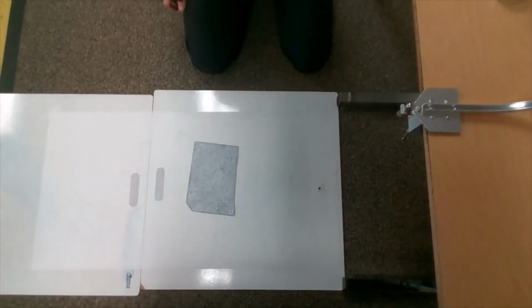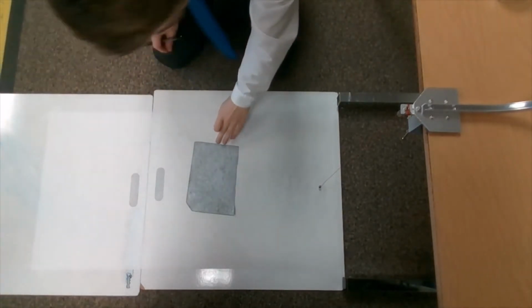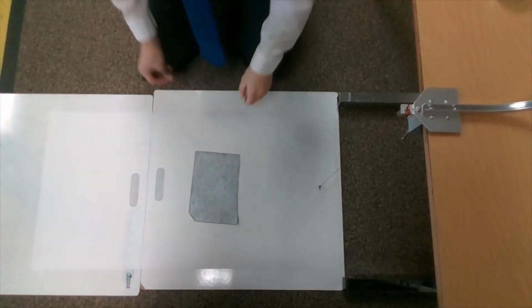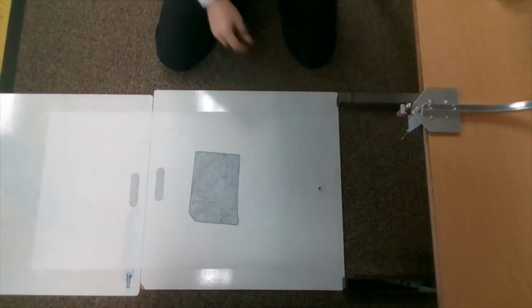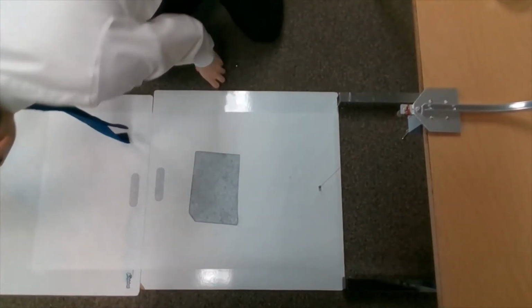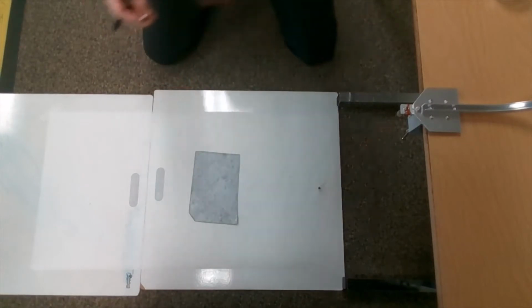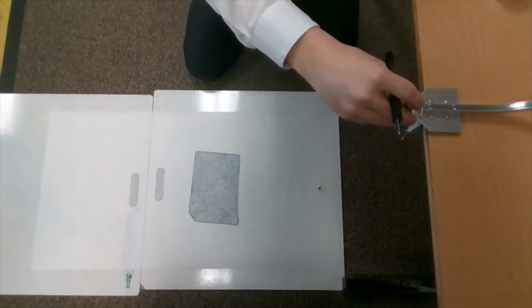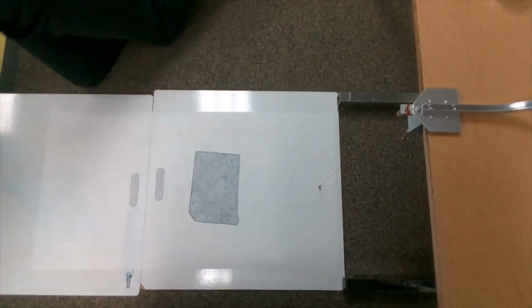So for my first trial, I let it go, and it lands, and it hits the carbon paper. I'm going to move that over just a bit to make sure I hit it. I'm going to reset. We're going to launch again for our second trial. Perfect. And then finally, for our third and final trial, put it on one more time, drop the ball, and it lands again.